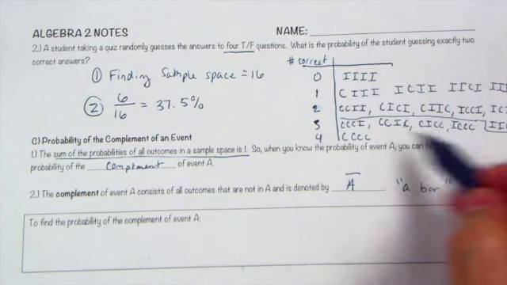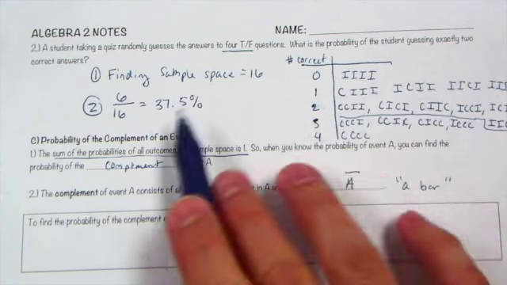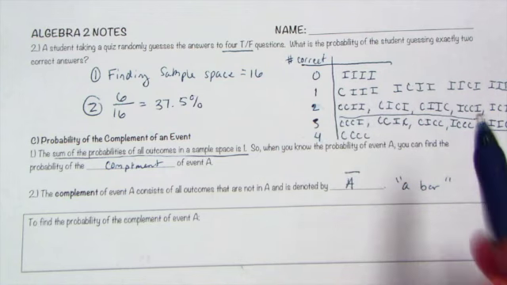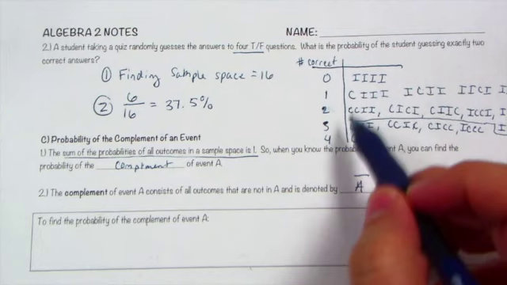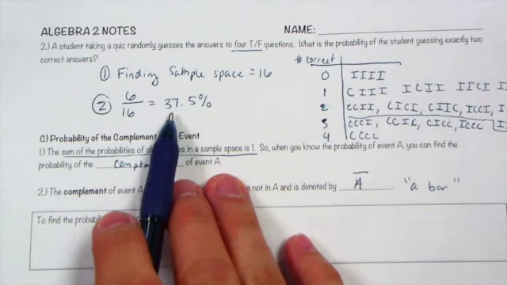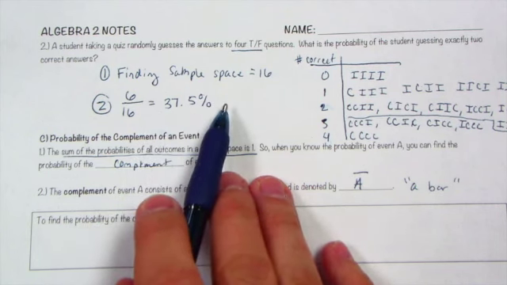So if we use the example up here with the test questions, the probability that I wanted was, what's the probability of getting 2 correct? Well, I could flip that around and say, what is the probability of you not getting 2 correct? And that basically would just be all the other ones, or the difference of this from 100%. So this is 37.5. If I just subtract that from 100%, I'd get 62.5.